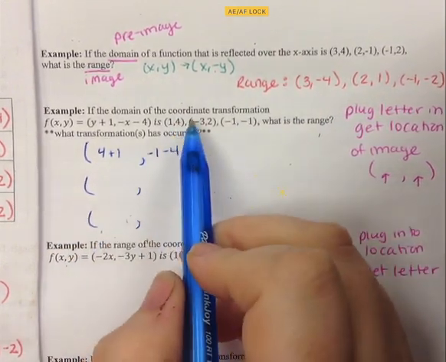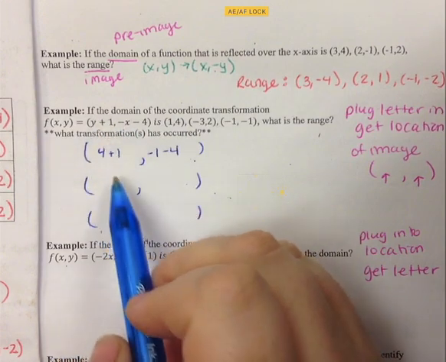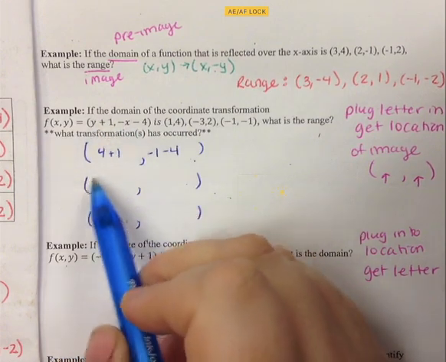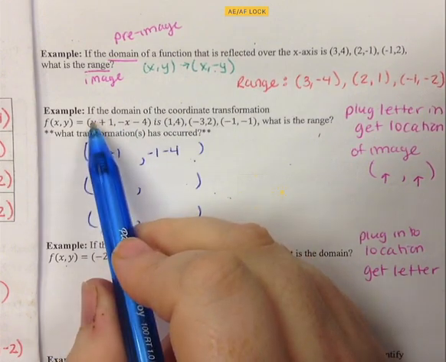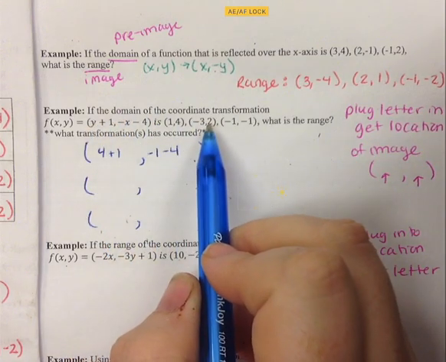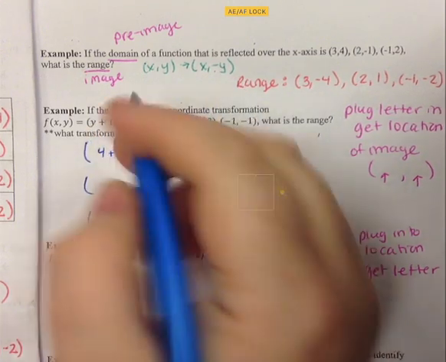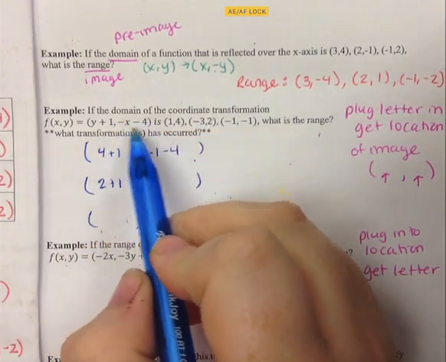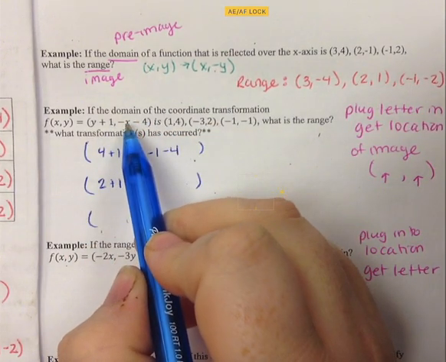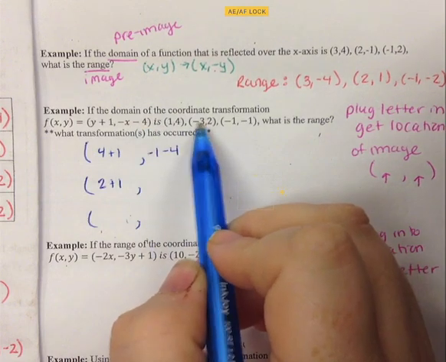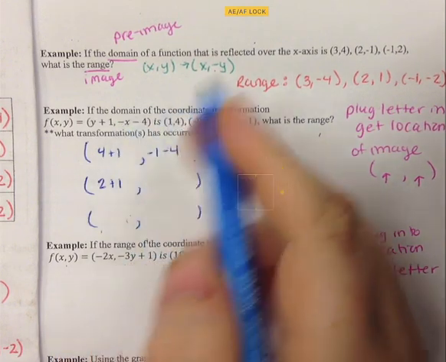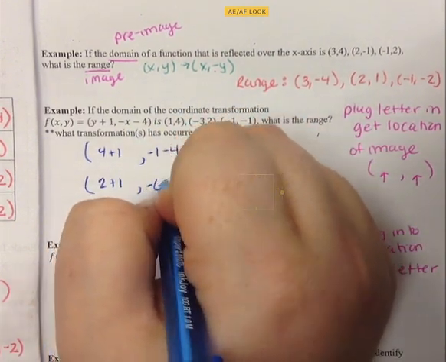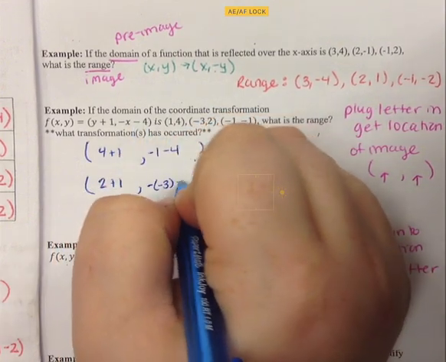So the next one we have in our first part, our first location, we actually have the letter y. That means we're going to use this letter y, the 2. So we're going to put the 2 plus 1. And then in the back location, we have the letter x, which is a negative 3. So it's really a negative times a negative 3, then minus the 4.